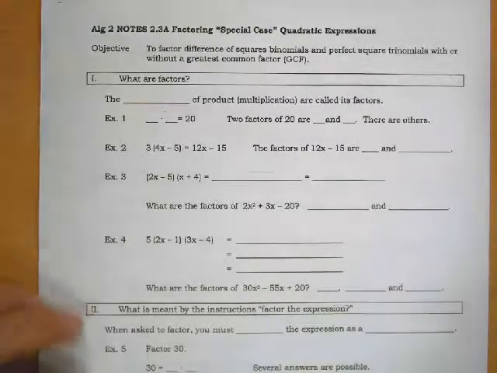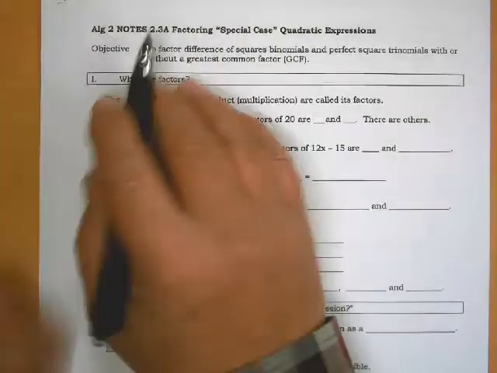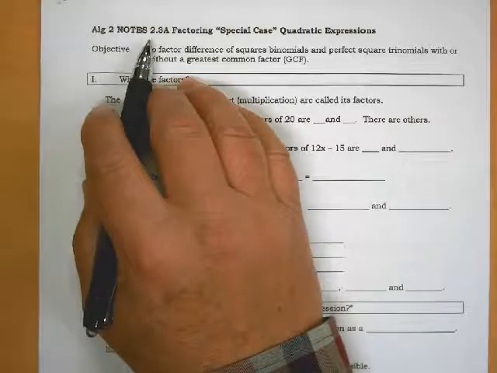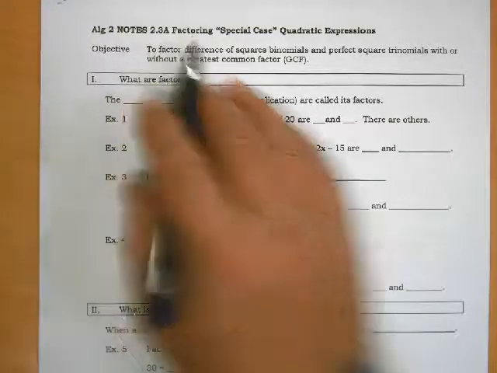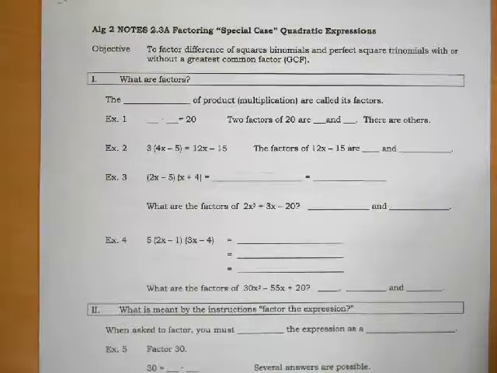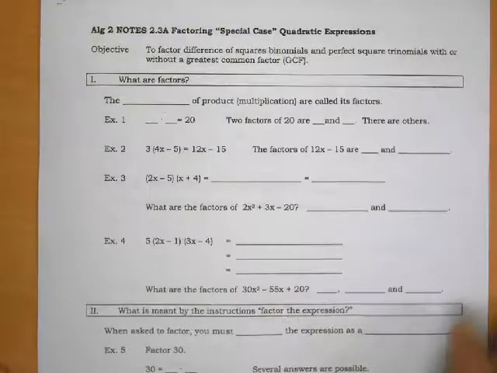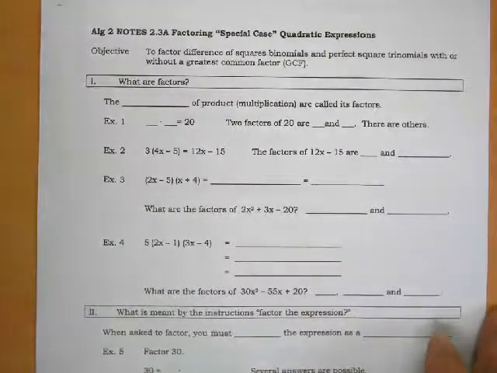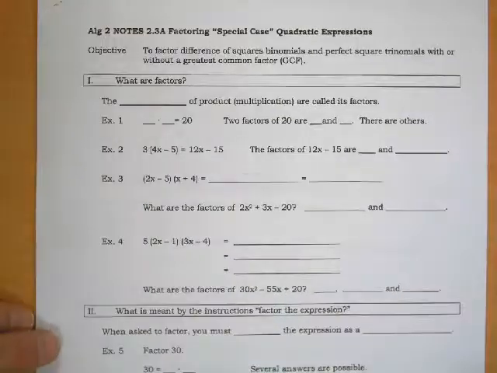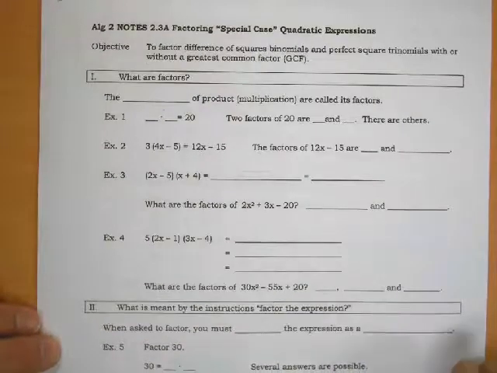Okay, this is Mr. Peterson, and we're doing the notes for Algebra 2, Section 2.3a, Factoring Special Case Quadratic Expressions. Okay, there's a lot in this note set, and some of the easier types of factoring, but having said that, it's not necessarily an easy concept, so I'm going to do my best to explain this in a way that's more understandable. And each of these videos will be one page of the notes.